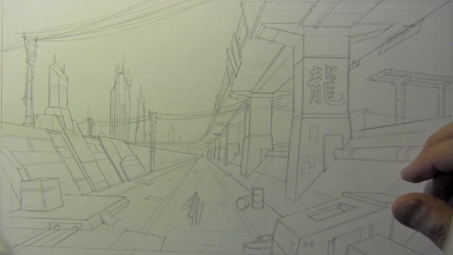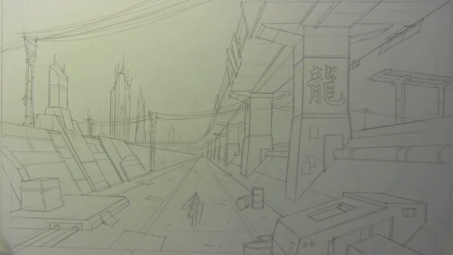I'm going to do this pretty much all in time-lapse, but maybe toward the end I can come back and talk a little bit about some of my inking techniques.